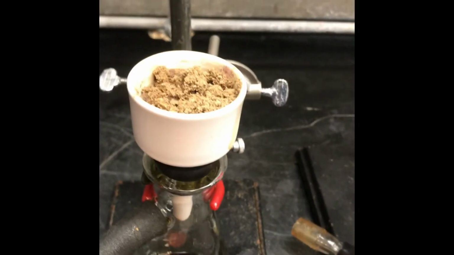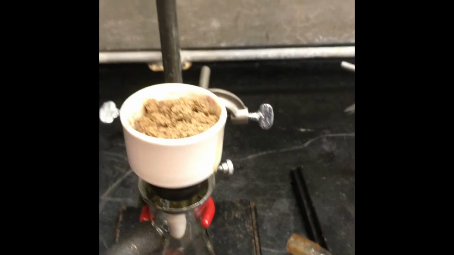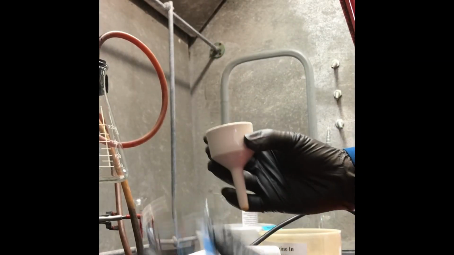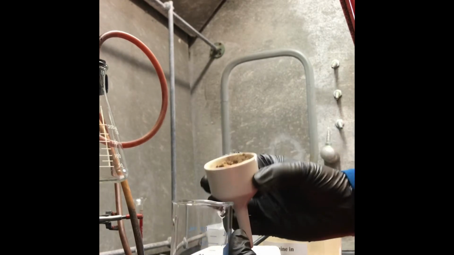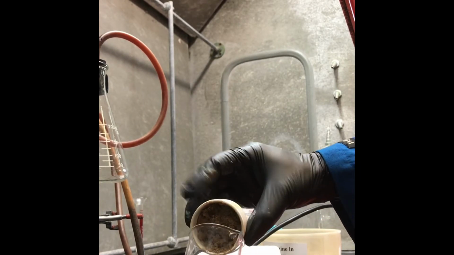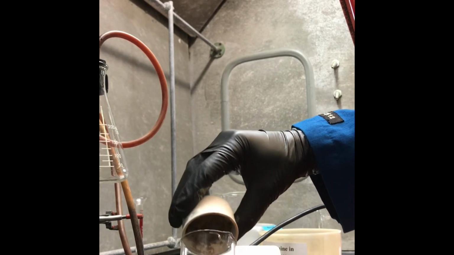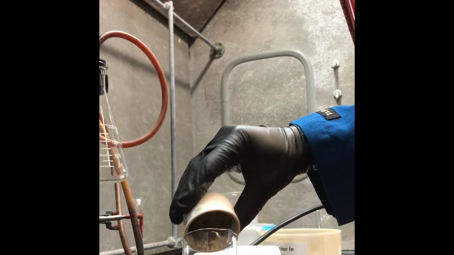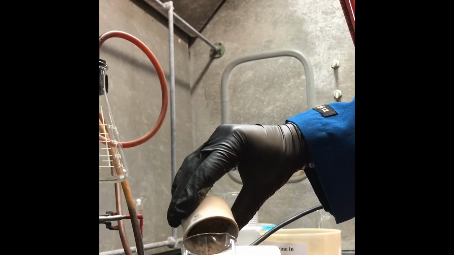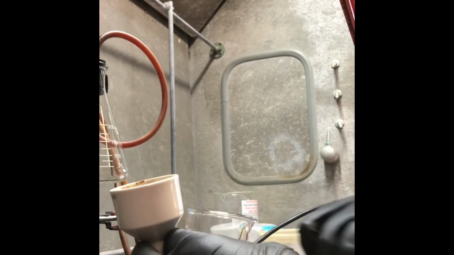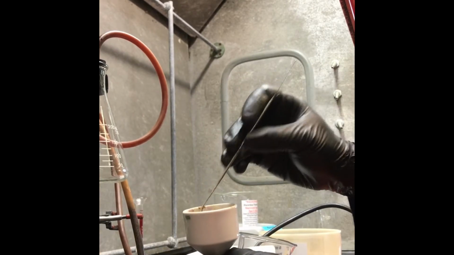So let's go ahead and transfer this to the flask. Alright, so we got our beaker here, and I'm going to transfer this solid in there best that I can. Let's see if we can break some of this stuff up.